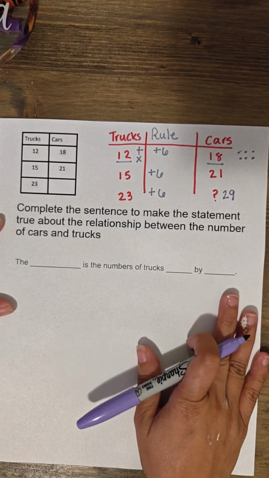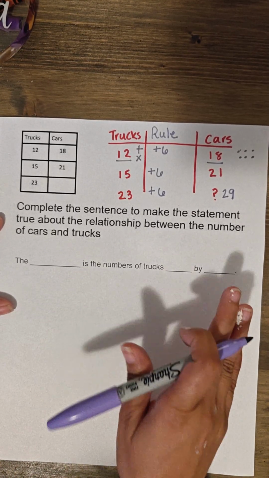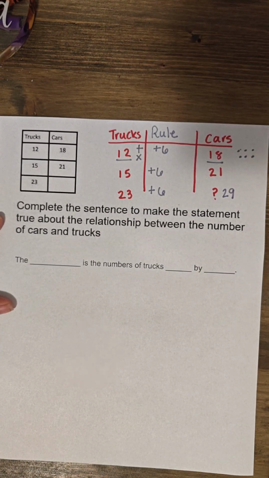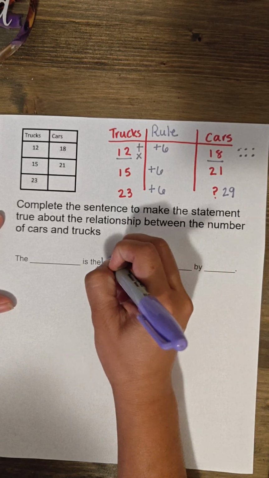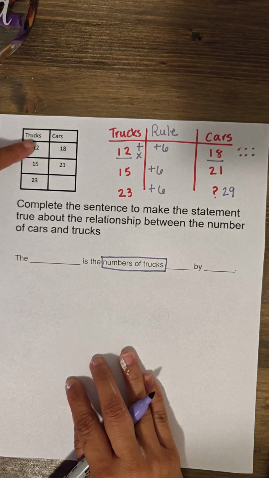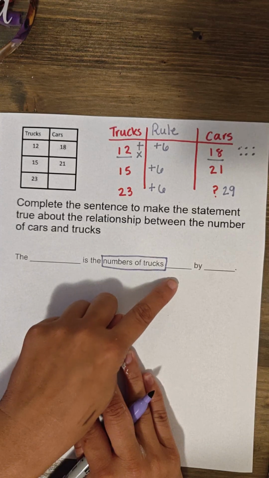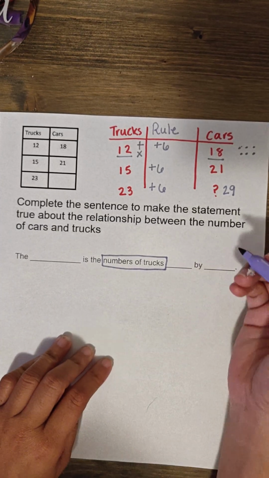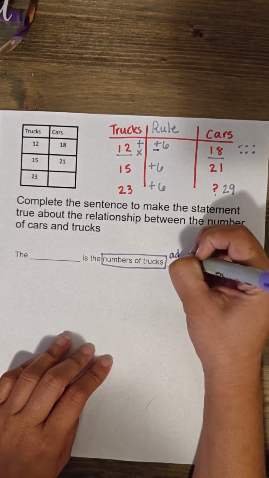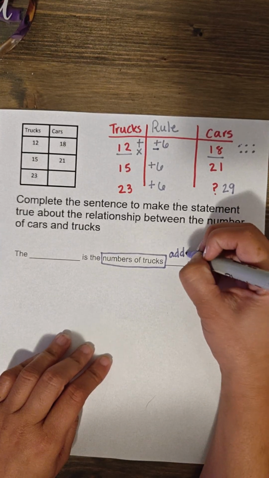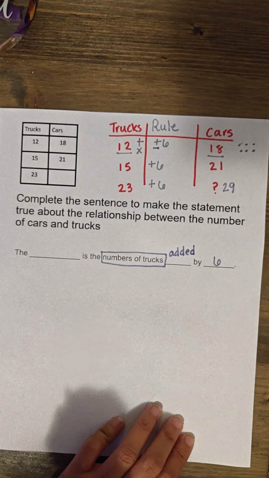Now let's complete the statement. The statement says the blank is the number of trucks blank by blank. There's not a lot of information here to help me write my statement, but it does say number of trucks. Okay, and this is your side of the trucks. So blank is a number of trucks by blank. So here you're going to put what you did. So added. And then the number by 6.